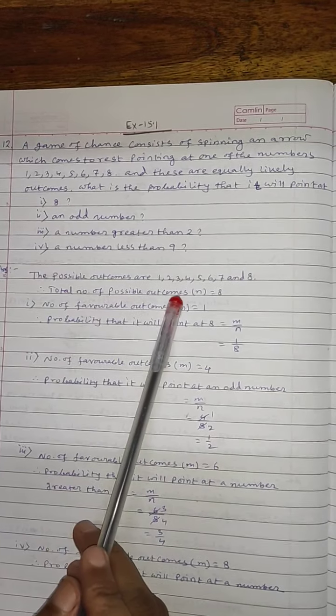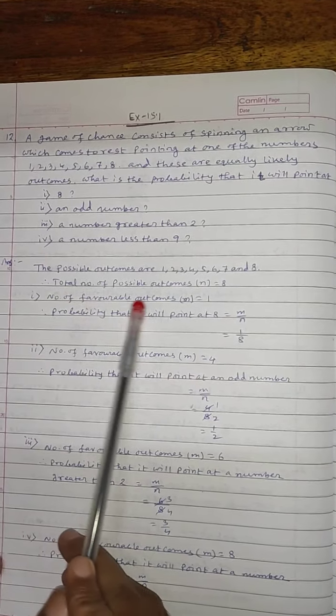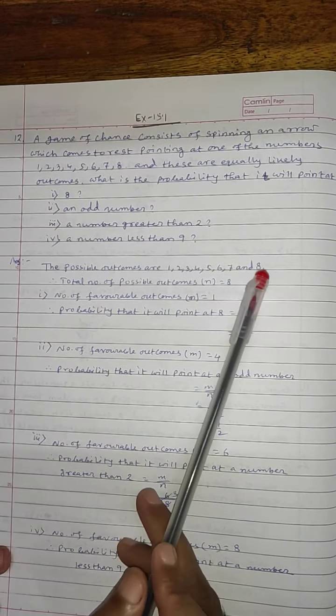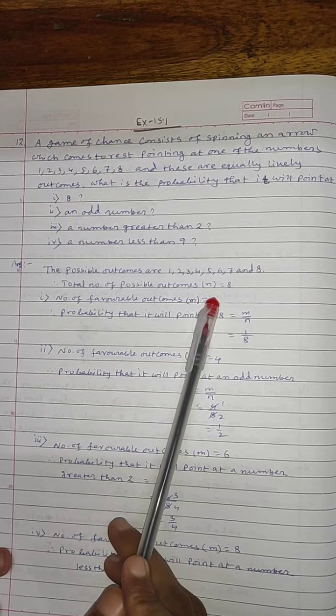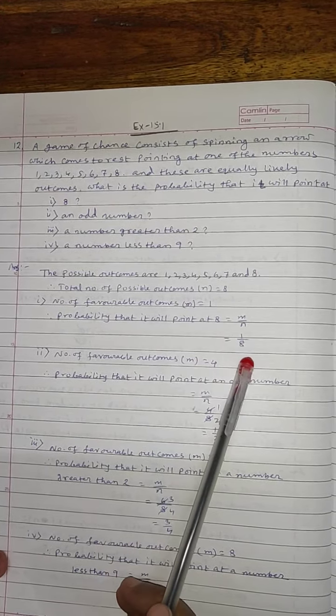That is your total number of possible outcomes. N is equal to 8. Number 1. Number of favorable outcomes M equal to... They are talking about 8. In the list we have only one 8, which is equal to 1. Therefore the probability that it will point at 8 is M by N, 1 by 8.